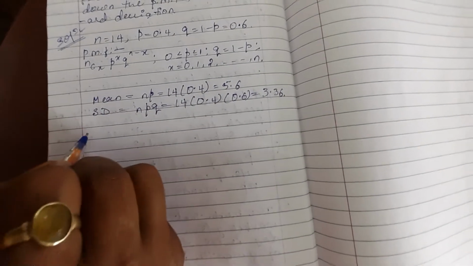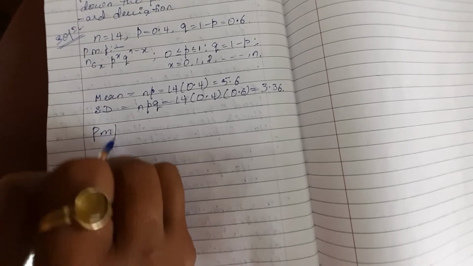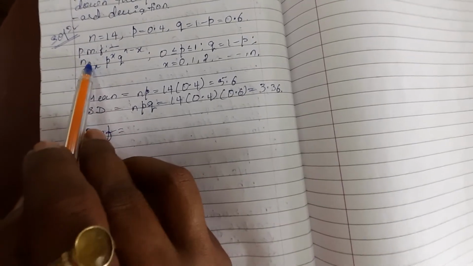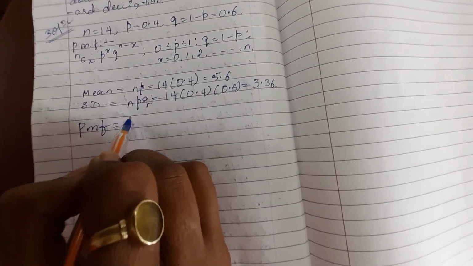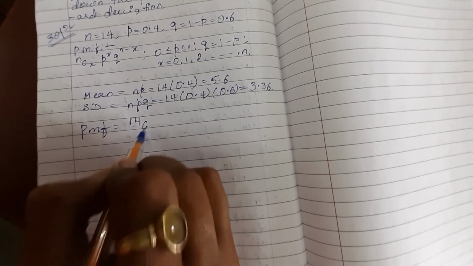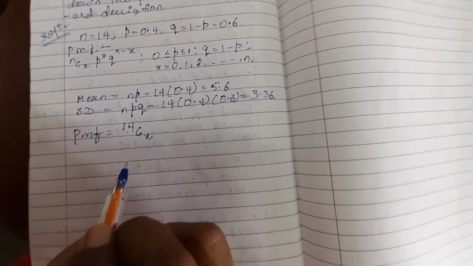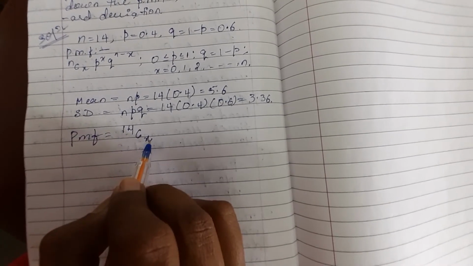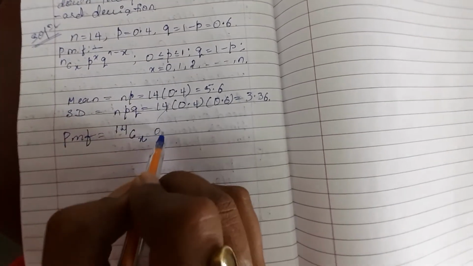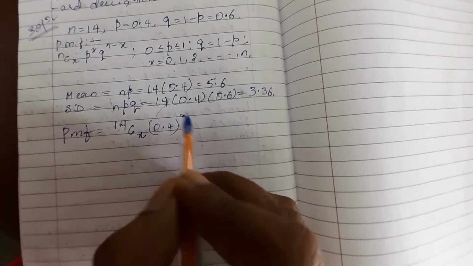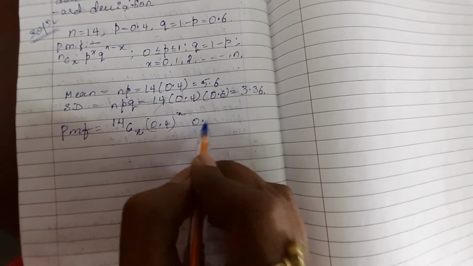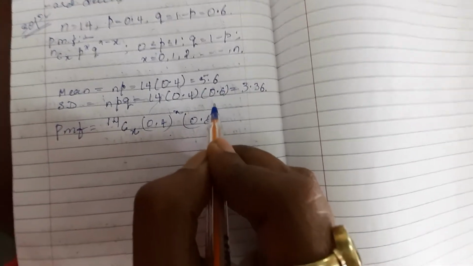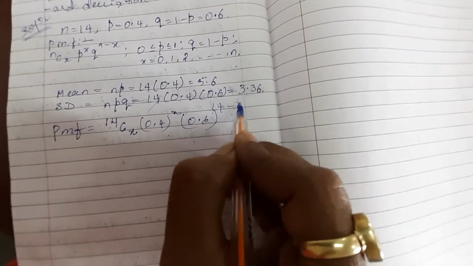And the PMF of this binomial distribution can be written as nCx, where n is 14. The value of x is not known, so we just write 14Cx in general. The value of p is 0.4 raised to x, and q raised to n minus x is 0.6 raised to 14 minus x.